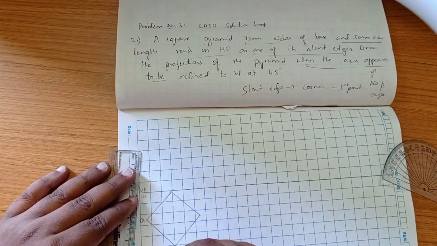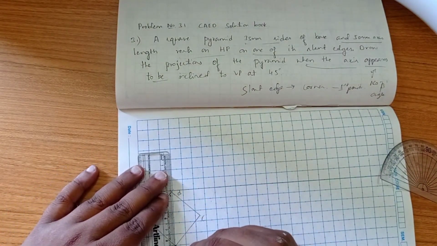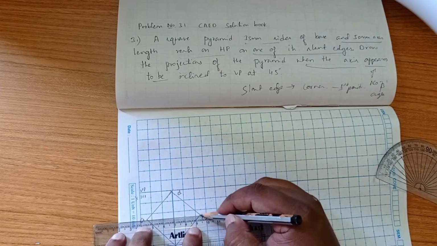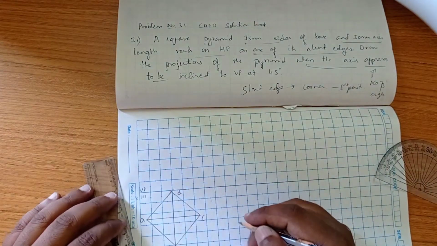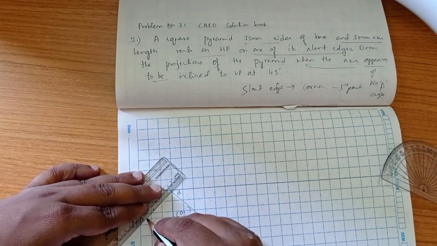We can give the names A, B, C and D. We will write the slant edges here. The slant edges we have drawn are O1, and we have to show the dimensions here.